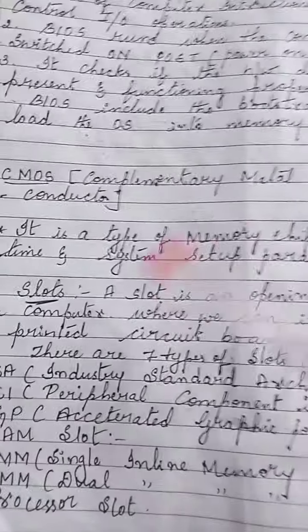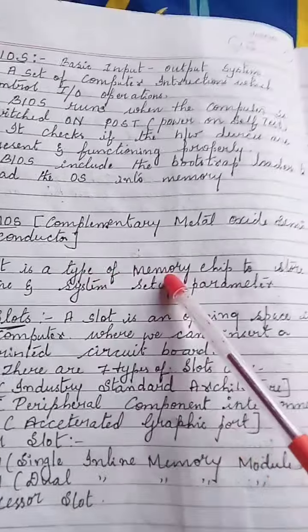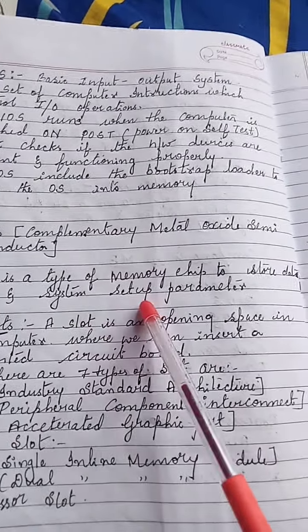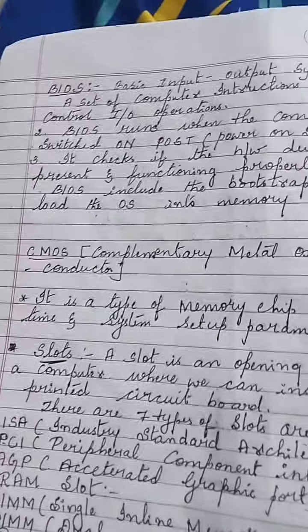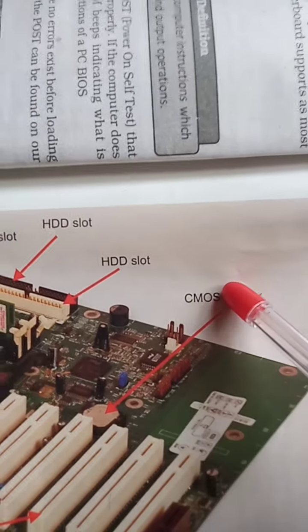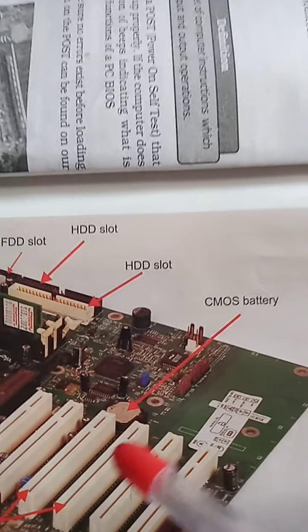Next we have a CMOS. CMOS is complementary metal oxide semiconductor. What is CMOS? It is a type of memory chip to store the time and date and system startup parameters. It is used to set the time and date. When you start up the computer, you may have seen the time and date. See, this is the CMOS, this battery-like structure. It is used to store the date and time in our system.